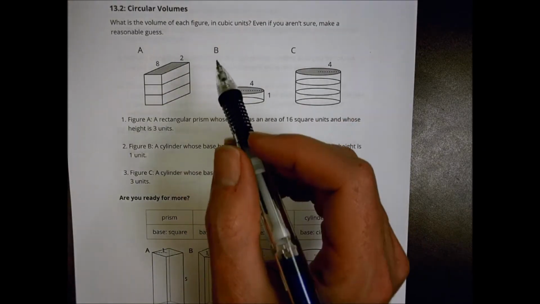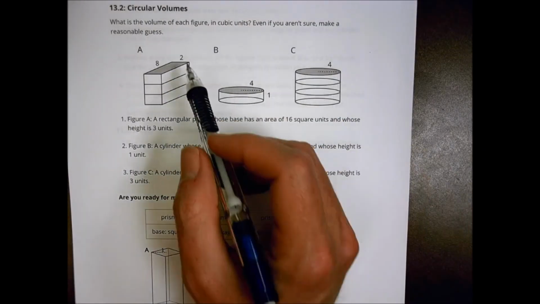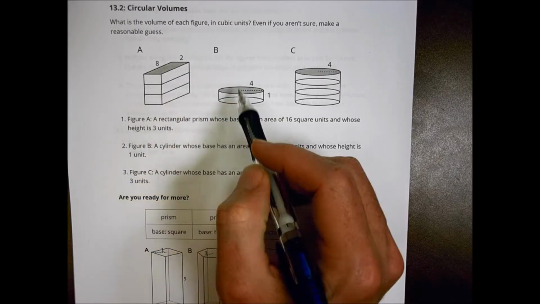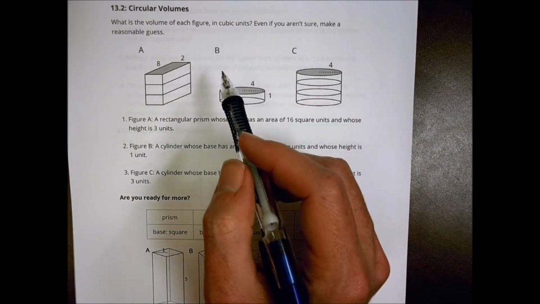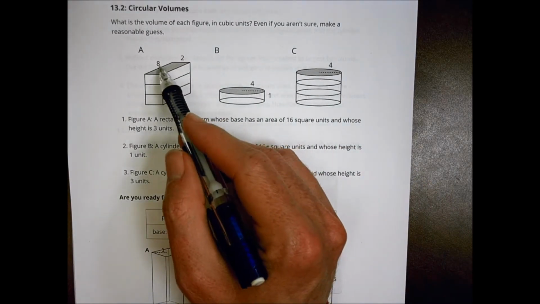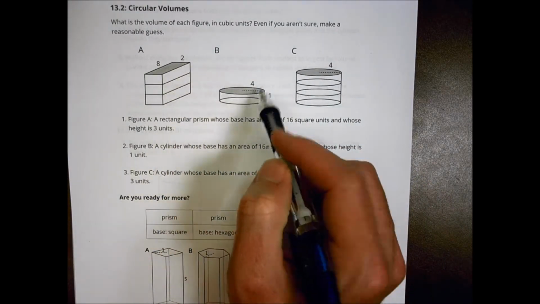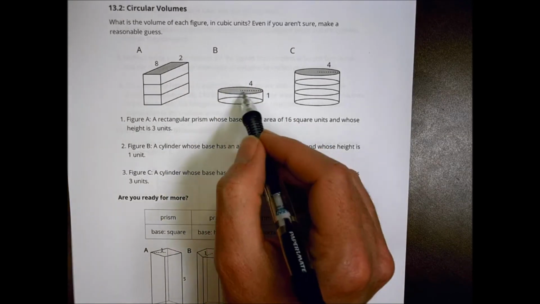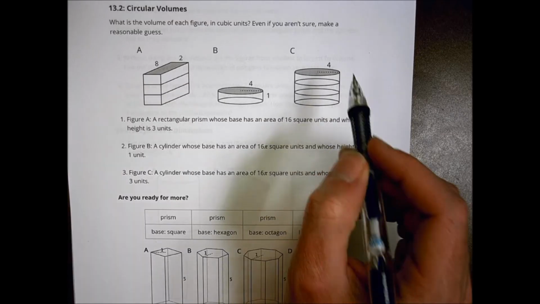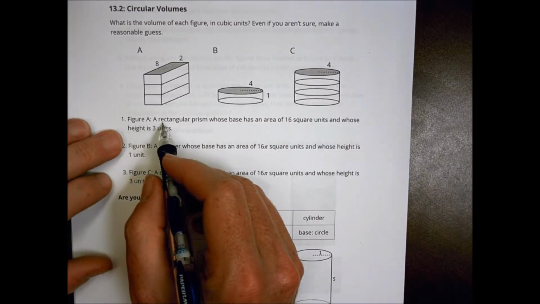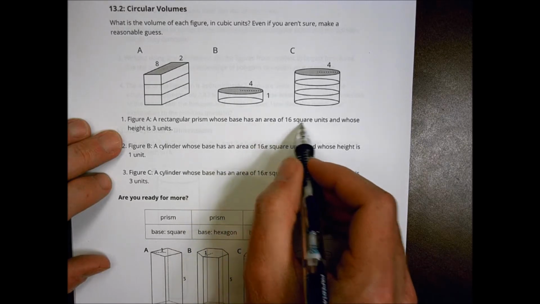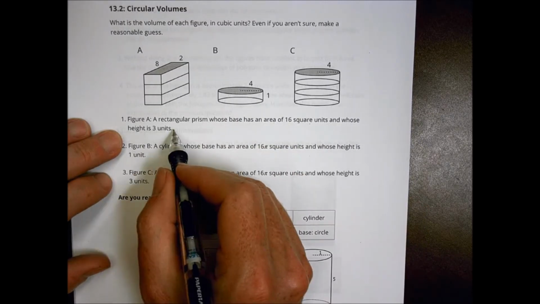So notice here that in the 3 shapes, they are highlighting or shading in one face of each of these shapes, right? And so what we're saying is, well, we have a base here, an 8 by 2 base. And then here we have a circular base with a radius of 4, and another circular base with a radius of 4 there. All right. Figure A says a rectangular prism whose base has an area of 16 units and whose height is 3 units.